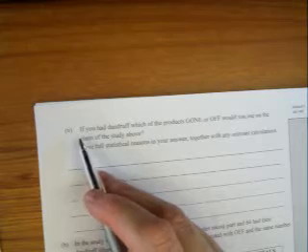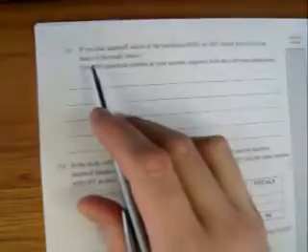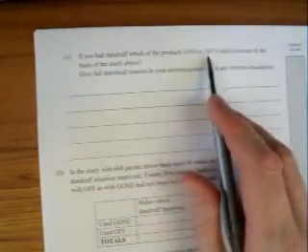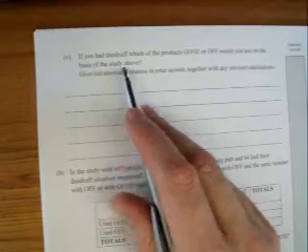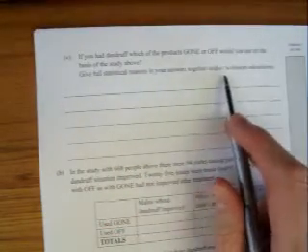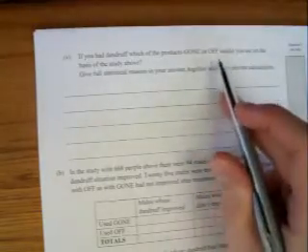Question 2, Part A, Part 5. If you had dandruff, which of the products, Gone or Off, would you use on the basis of the study above? Give full statistical reasons in your answer together with any relevant calculations. Would you use Gone or Off?